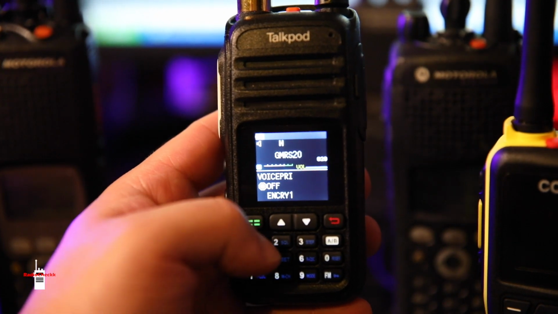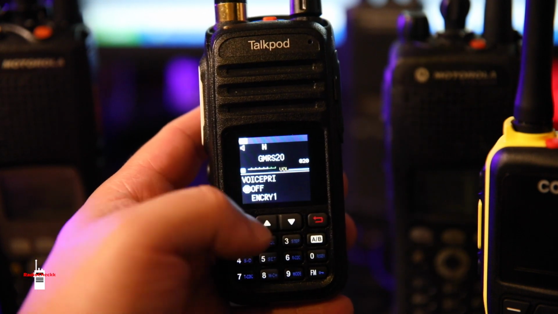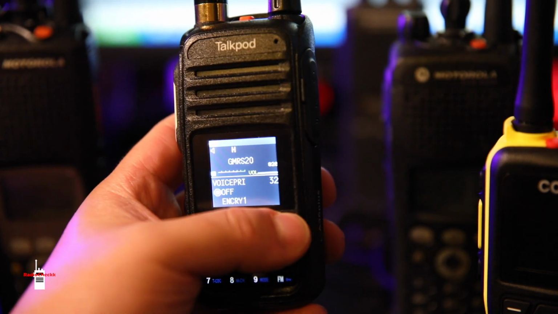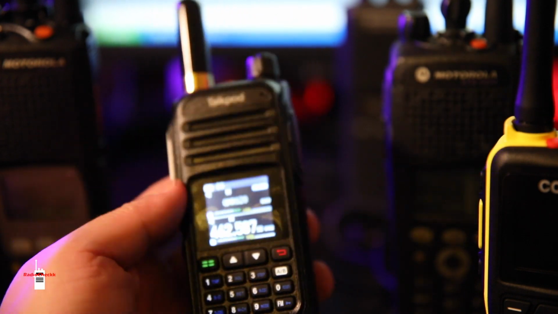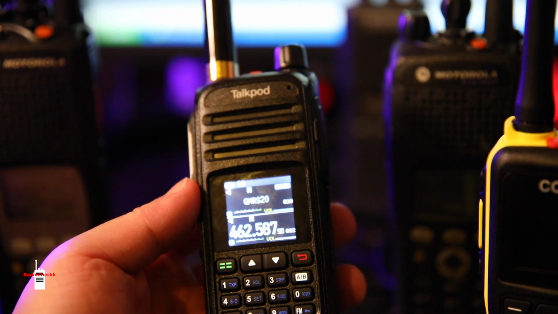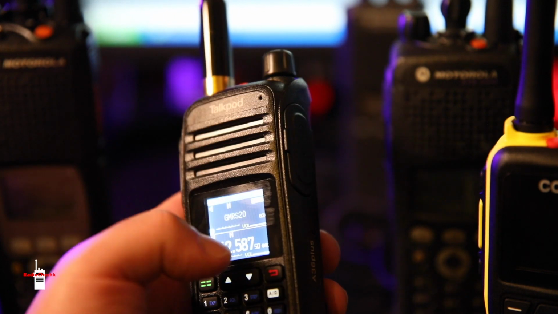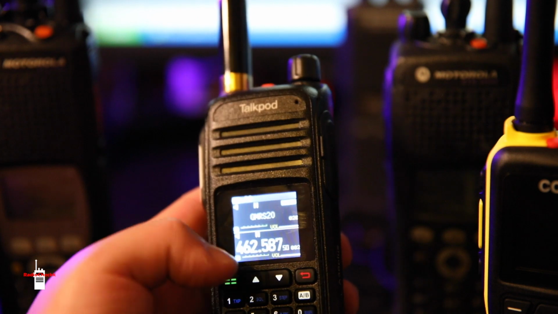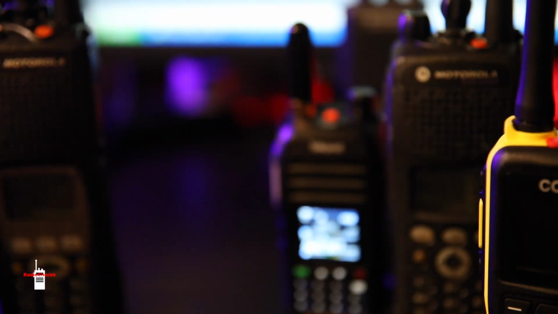I mean, what radio comes with encryption on a GMRS or FRS radio? I'm sure there's some out there, but it comes with it. You have that option. So this could be another radio I would use if I needed to use it for executive protection or security detail or an escort. I mean, these have it.